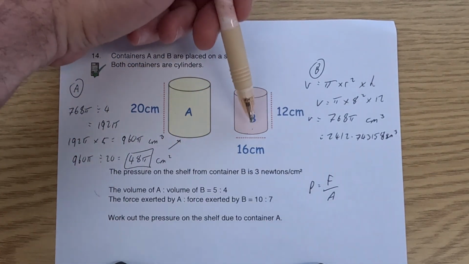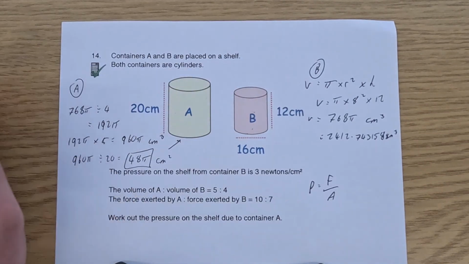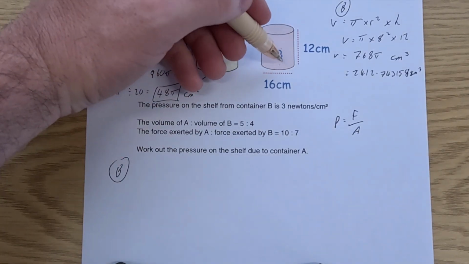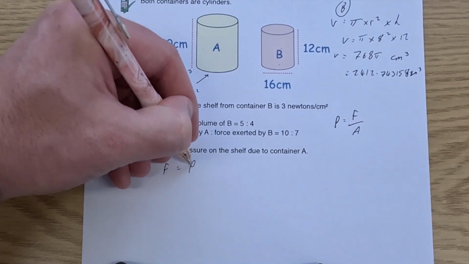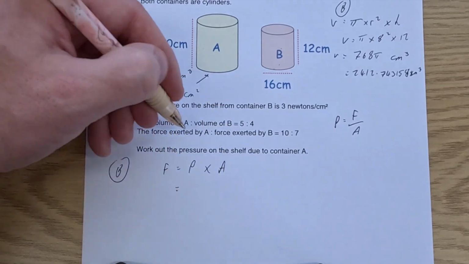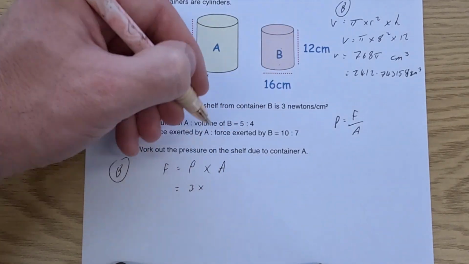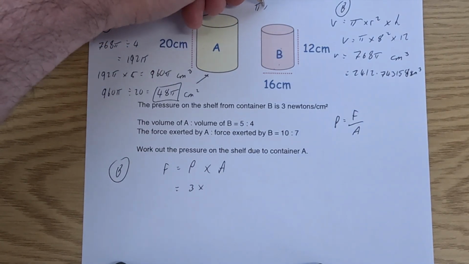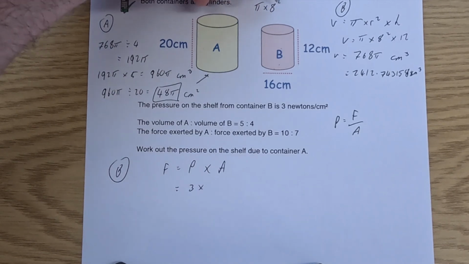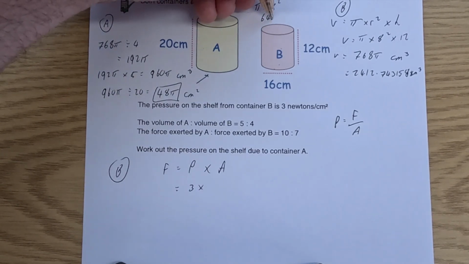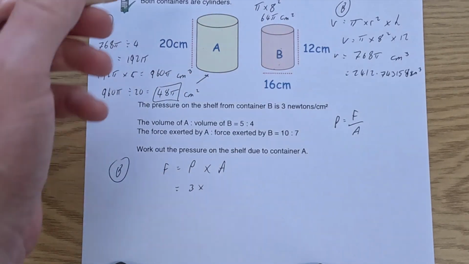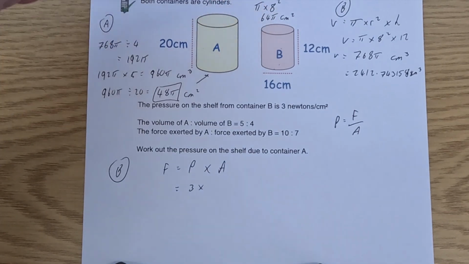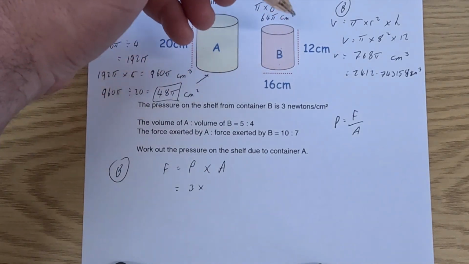Okay, so let's start off by finding the force exerted by B on the shelf. So in terms of B, we want to find the force. So the force is equal to the pressure times the area. So that's going to be the pressure, 3, multiplied by the area. Well, here we've got a circle, and the area of the circle will be pi r squared, so pi times the radius, which is 8, squared. 8 squared is 64, so that's 64 pi centimeters squared. We could work in terms of decimals here, but I'm just going to keep it exact at 64 pi. So the area of the base of this cylinder is 64 pi.